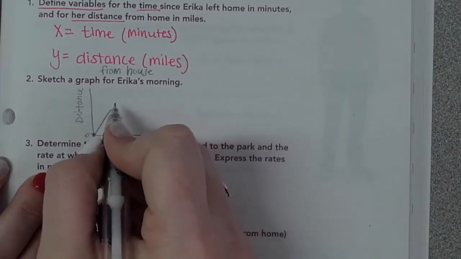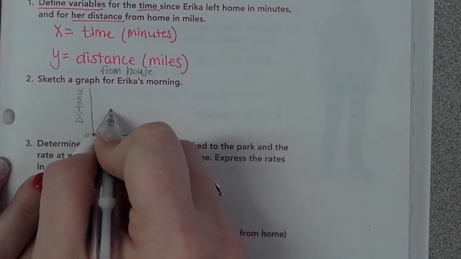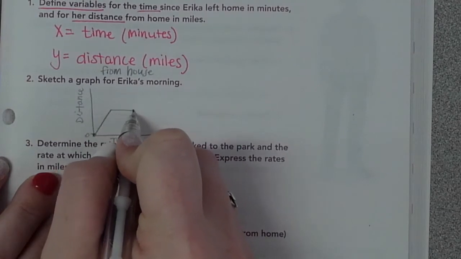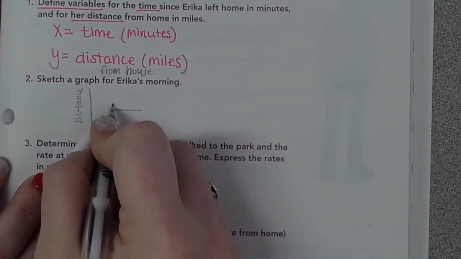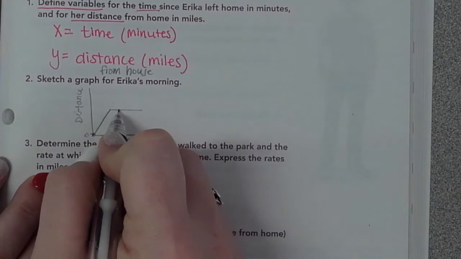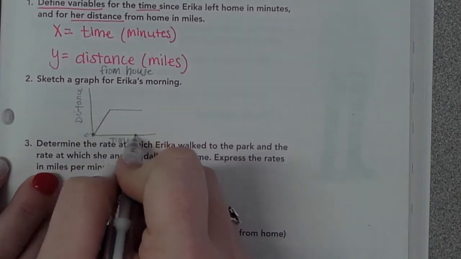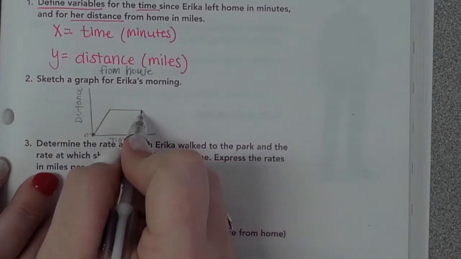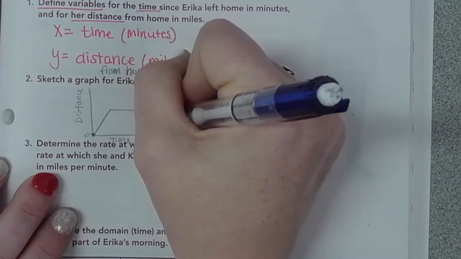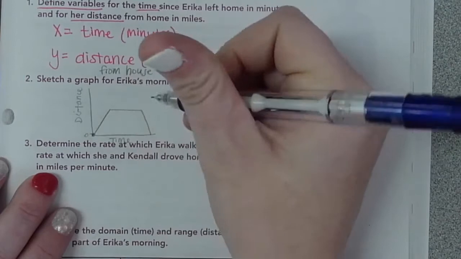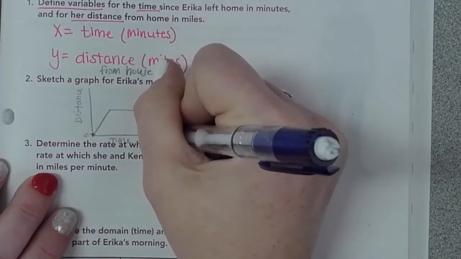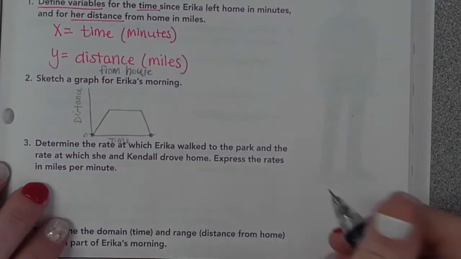Then she's going to stay at the park for an hour. So if she's at the park, is her distance from her house changing? No, the distance is not changing. She's not getting further away. She's not getting closer. She's just staying at the park, but she's not at home. Then she's going to go back home with her friend Kendall, meaning she has to start where she's at, and then her distance is going to decrease as she gets closer and closer to her house, and then she gets back to her house.